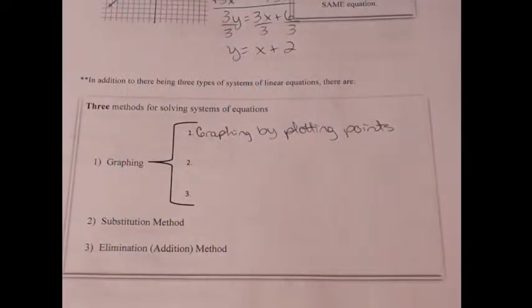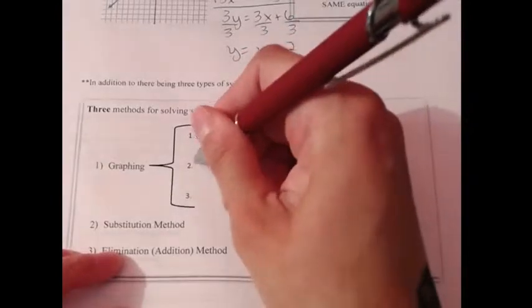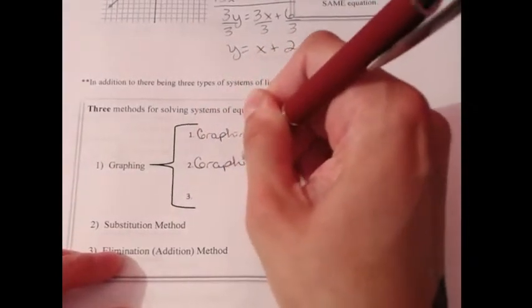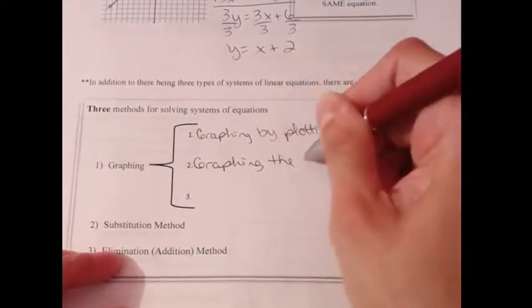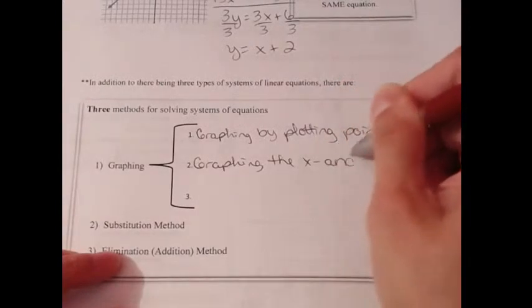Then you strategically chose two values for x. You inputted them into the equation, you outputted their corresponding y, and then you had two ordered pairs, which you plotted on a graph, and you connected with a line. Simple as that. The second method we had was by graphing the x and y intercepts.